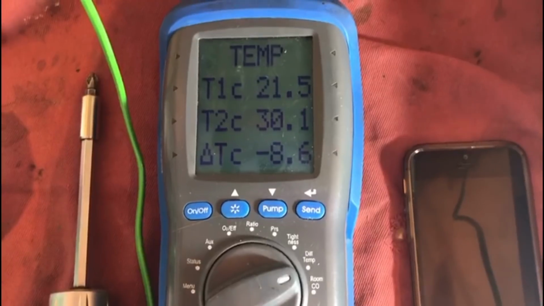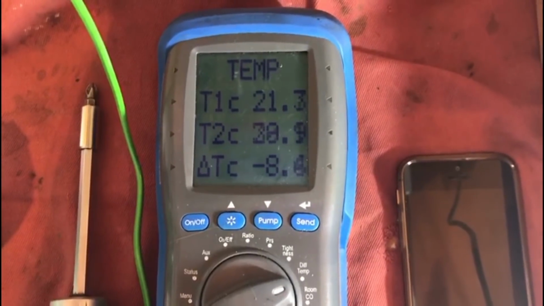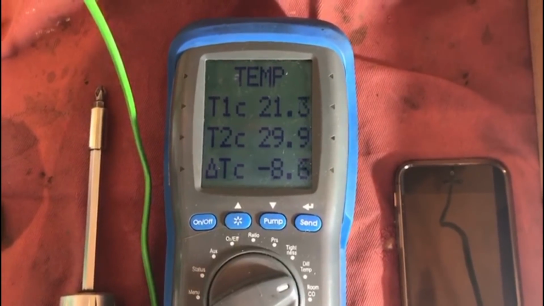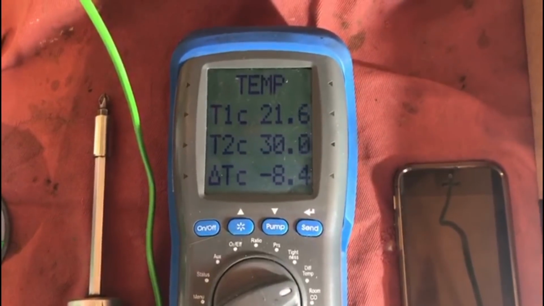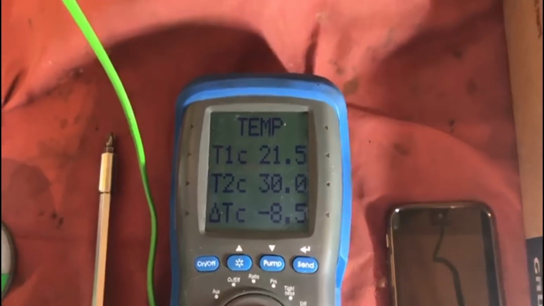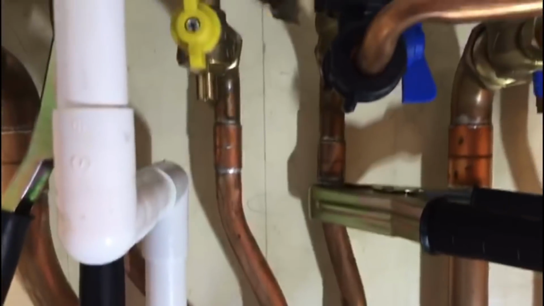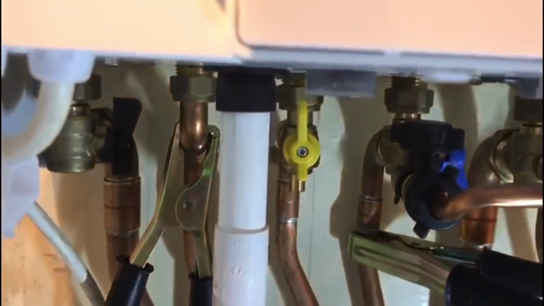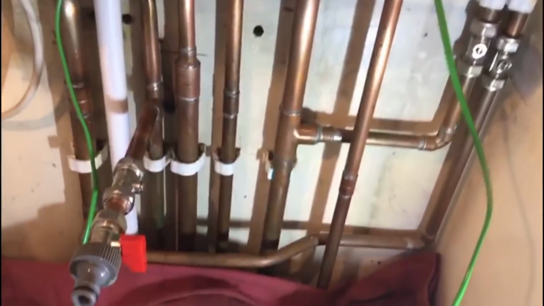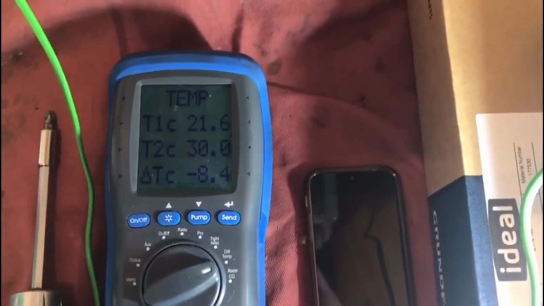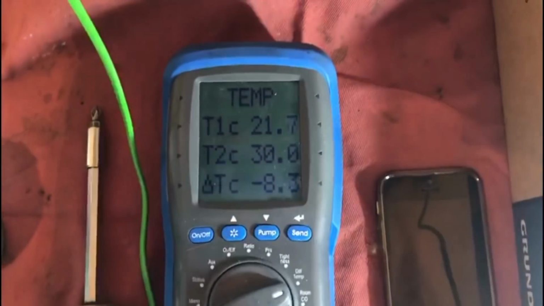So I've got a cold water temperature there of 21.3. If I'm drawing 16.9 litres through it and raising it by 35 degrees, I could technically get about 56 degrees coming out of this hot water pipe there. That's maximum. For instance, if I run the hot water at a slower speed, drawing less, let's say 14 litres per minute, I would pick up more heat.